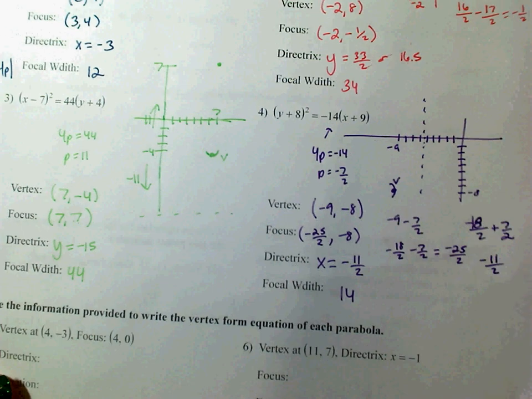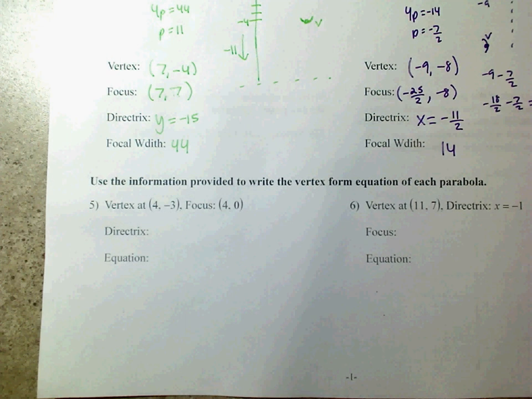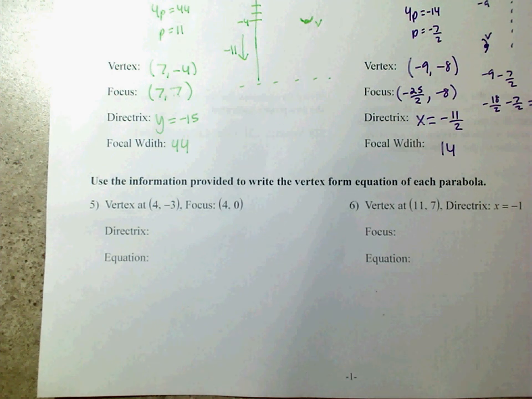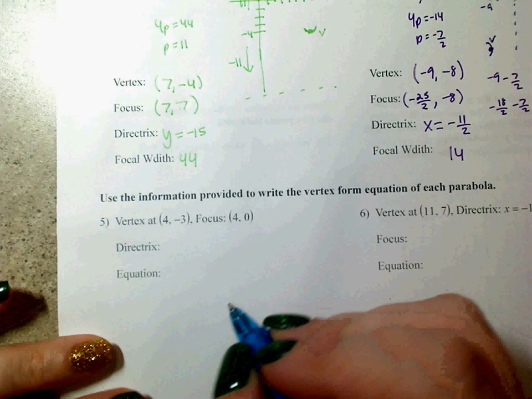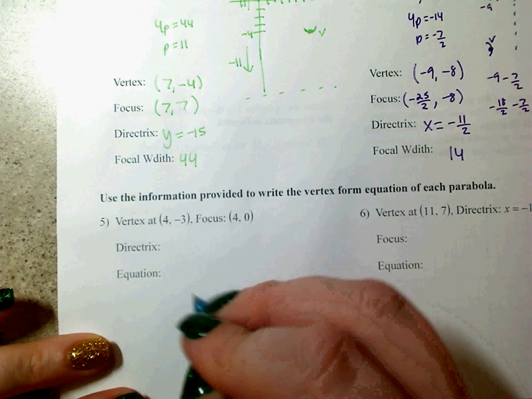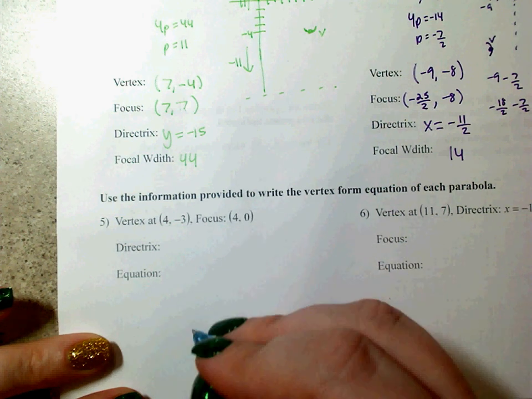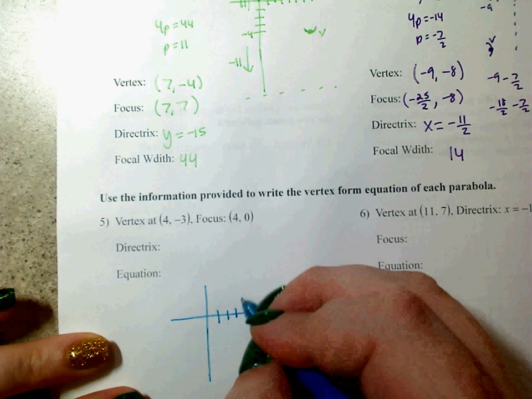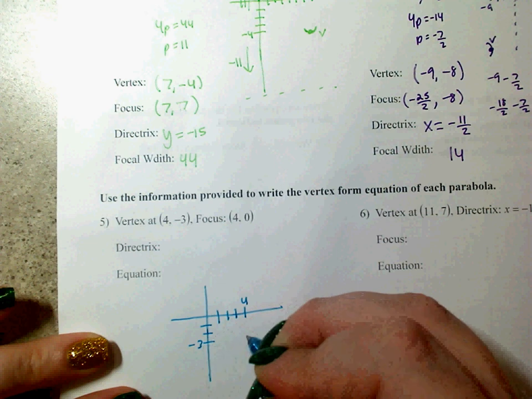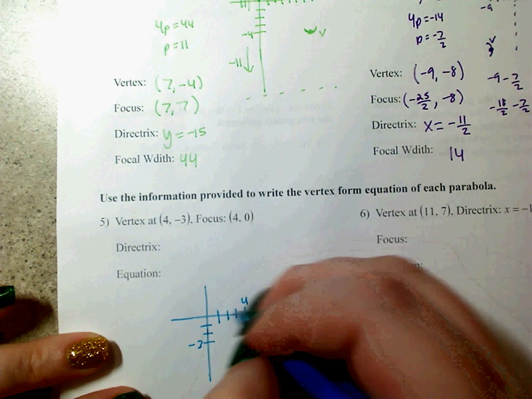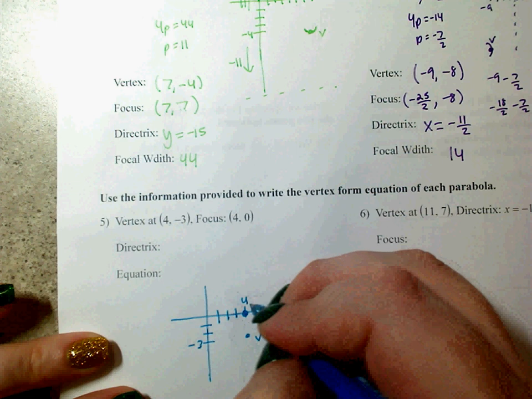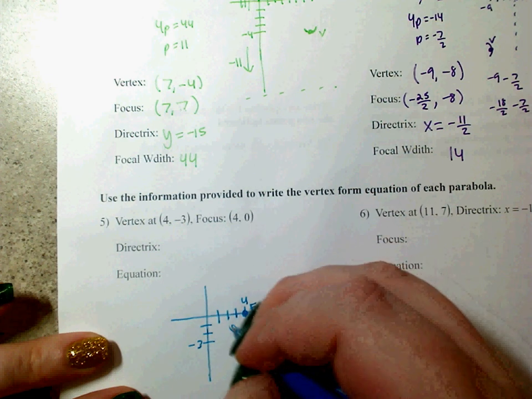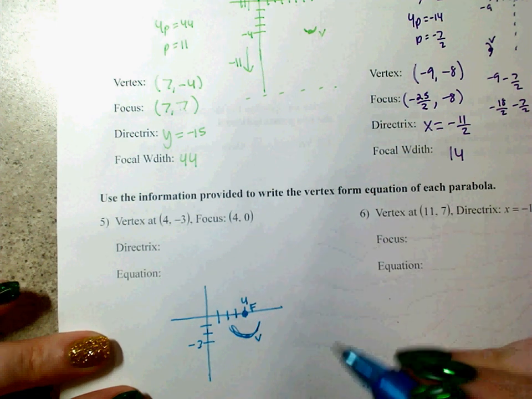All right. Number 5. Use the information provided to write the vertex form of the equation of each parabola. So I know that my vertex is to the right and down, and my focus is to the right and stays there. So to the right 4, down 3 to get to my vertex, and my focus is at 4, 0, which tells me if my focus is here and my vertex is there, I've got to open up around it.